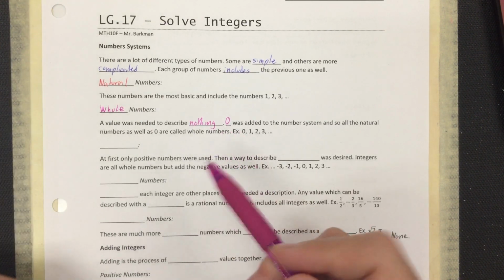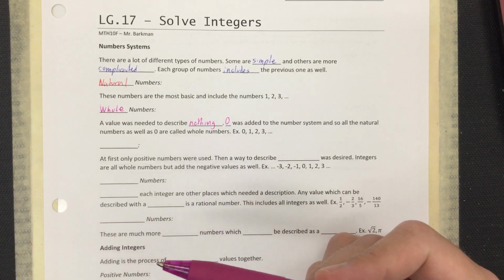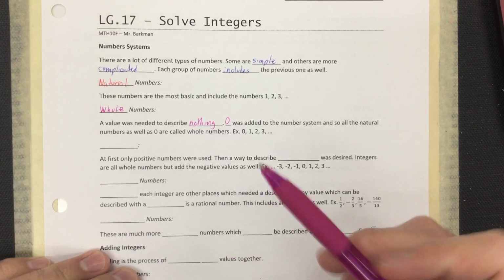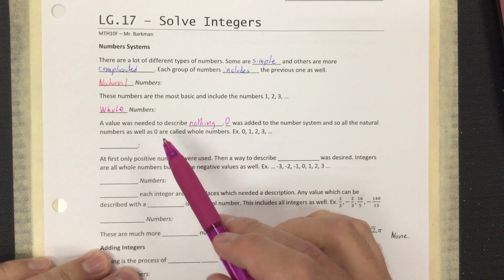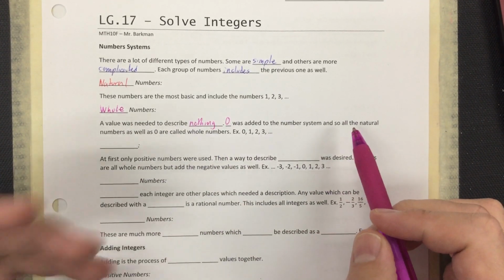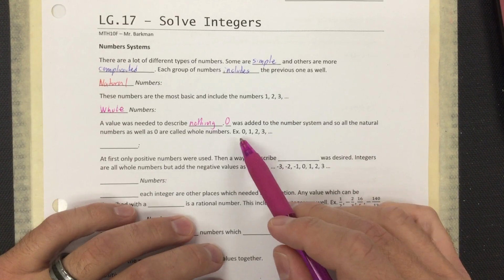It doesn't actually mean anything, but we use it as a number, and we use it as nothing. So we now call this the whole number system, and it includes all the natural numbers, 1, 2, 3, 4, 5, but it now includes 0.